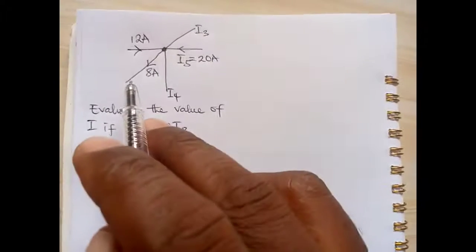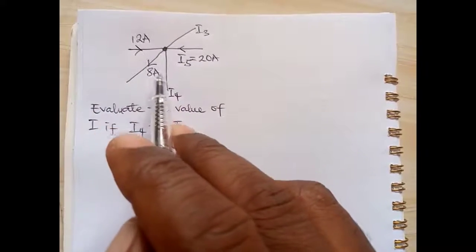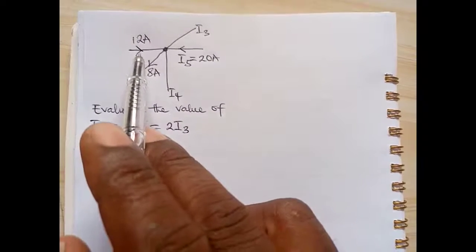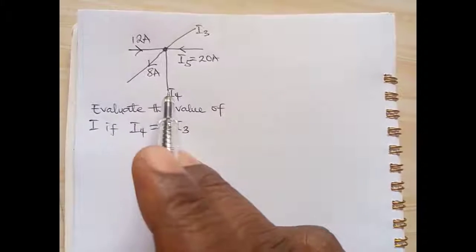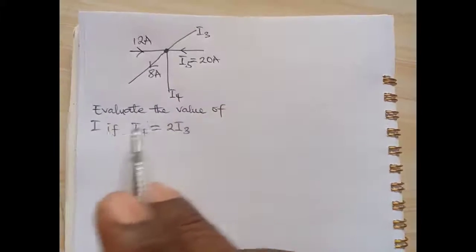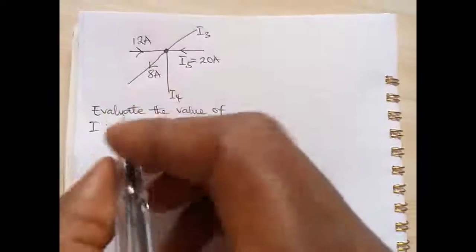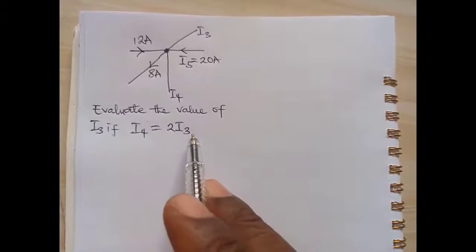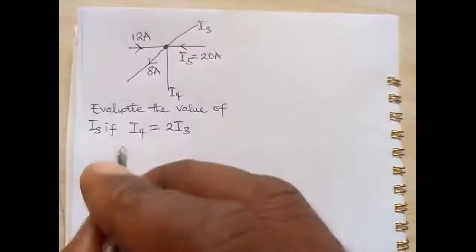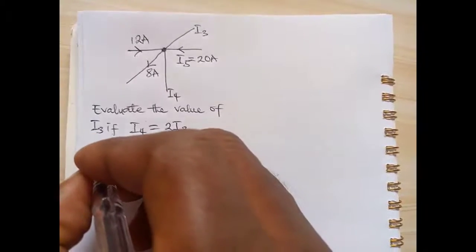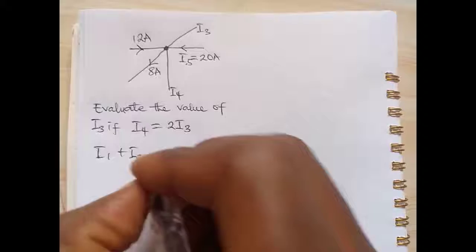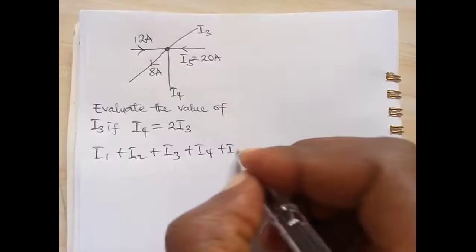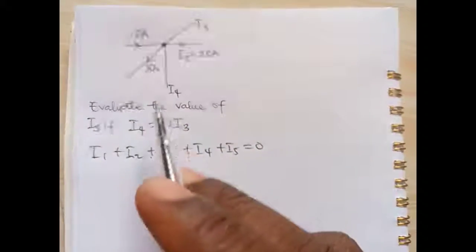So let's look at this example. If we say this is I1, I2, I3, I4, and I5, we note the arrows. Now we are to find I4. The question says evaluate the value of I3 if I4 equals 2I3. Now, the first thing we do is to say that I1 plus I2 plus I3 plus I4 plus I5 equals 0, because the sum of all of them must equal 0.